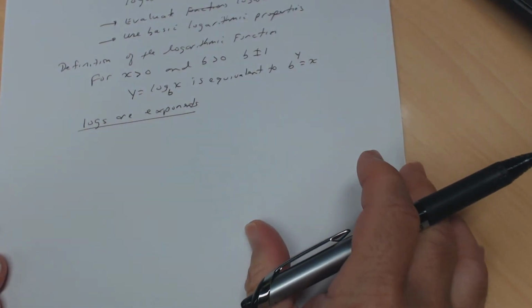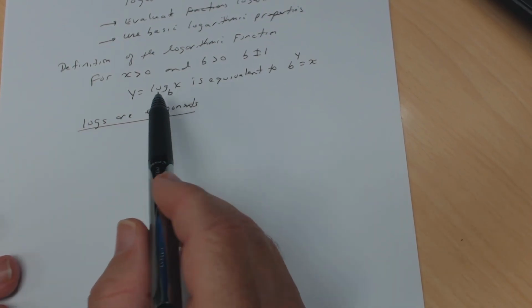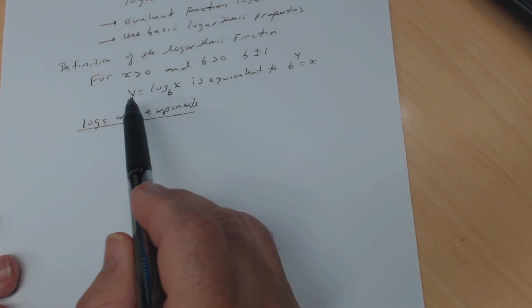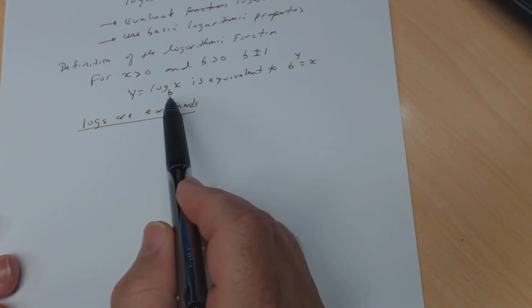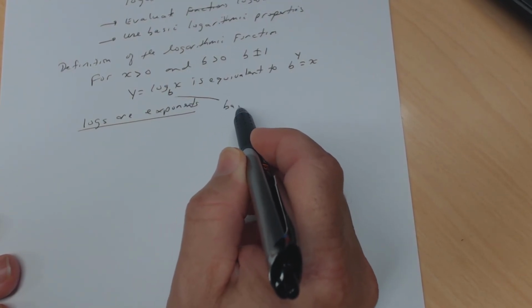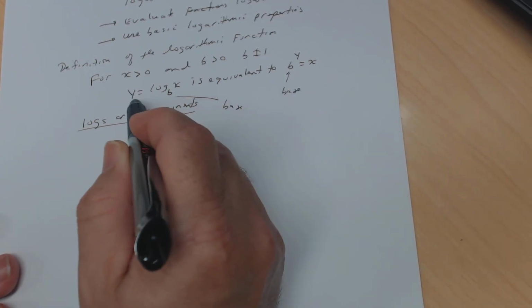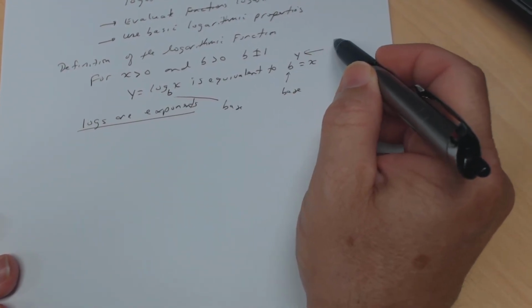Now, make sure you understand that the base of a log equation is a subscript. So this is your base, and this is your base here. This right here, remember, this is your exponent.